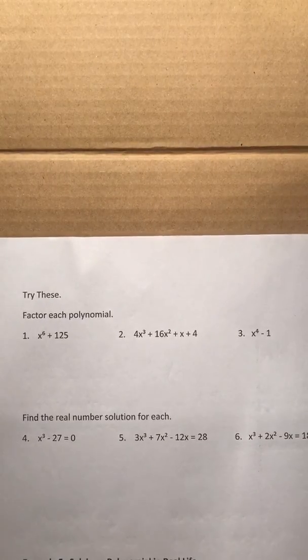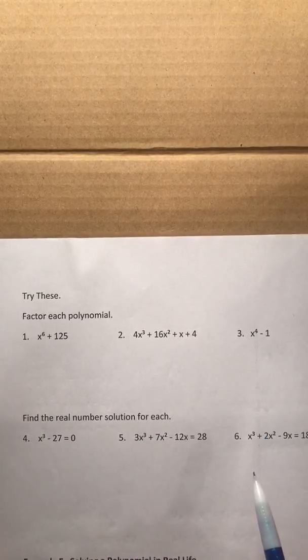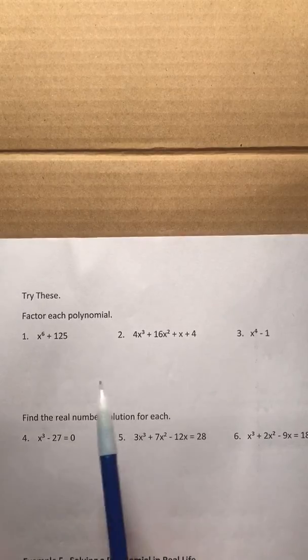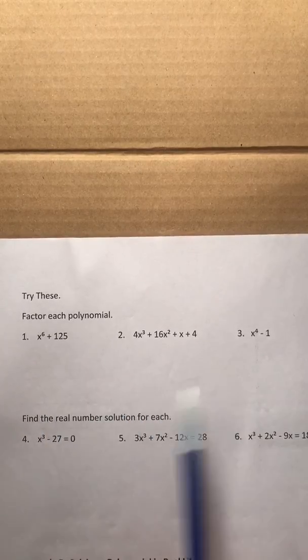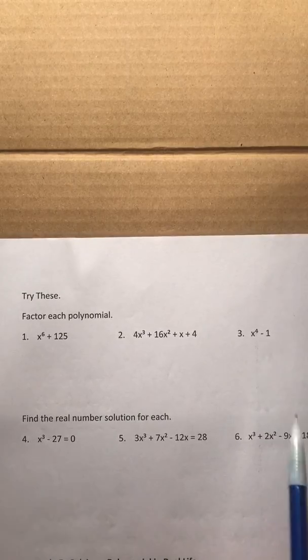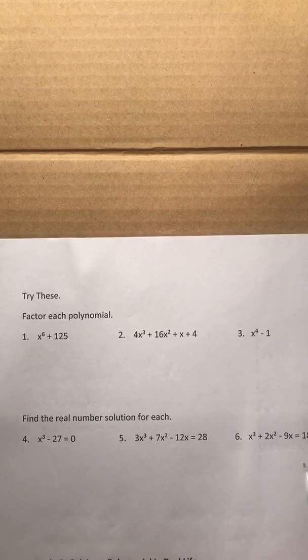All right, so you have the try these. There are 6 try these problems, so you should pause the video right now and then do the try these. The first 3, all you're doing is factoring. The bottom 3, you are solving. So again, top 3, just factoring. The bottom 3, you are solving. So you want to pause the video right now.